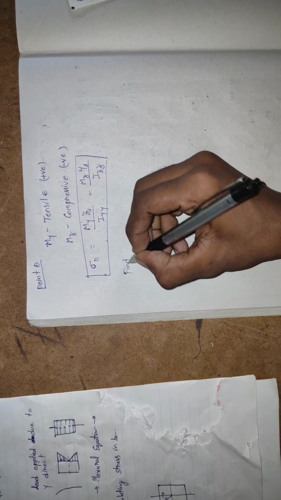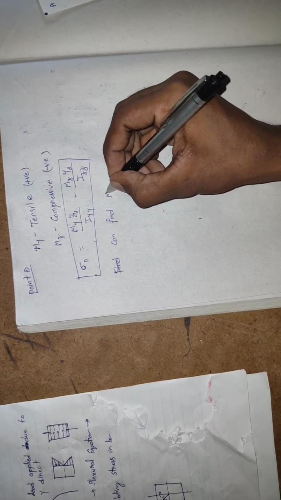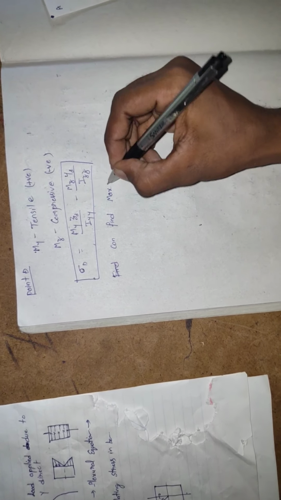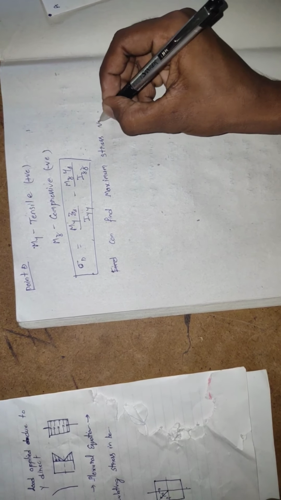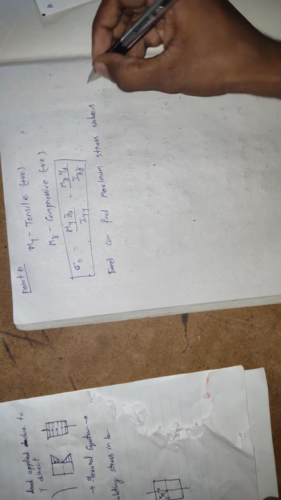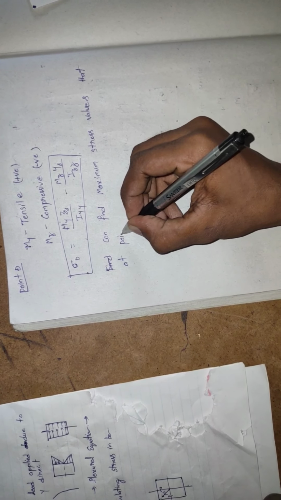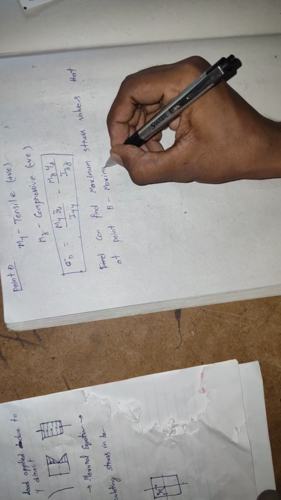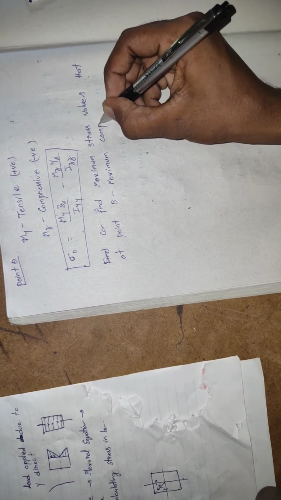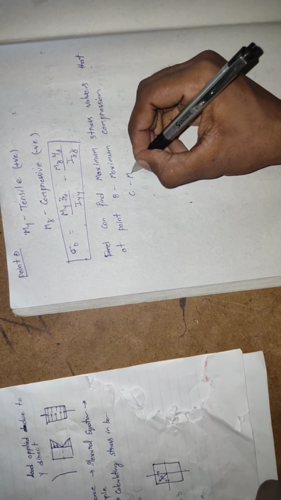By obtaining the values, we can find the maximum stress values. That is at point B we get maximum compression, and at point C we get maximum tensile.